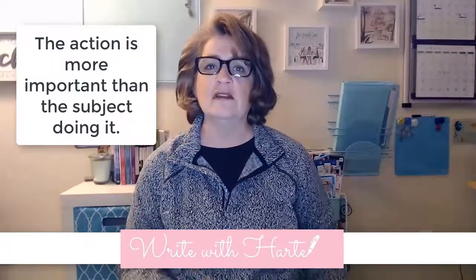A second reason you might want to use a passive sentence is if the action in the sentence is actually more important than who is doing the action. The example that's used most often is the president was sworn in. The person doing the swearing in isn't as important as the action of the president being sworn in.